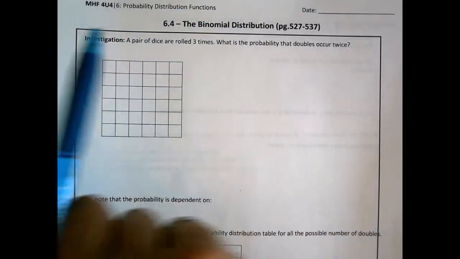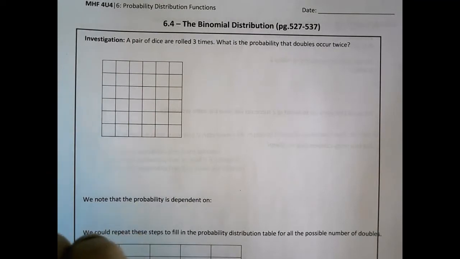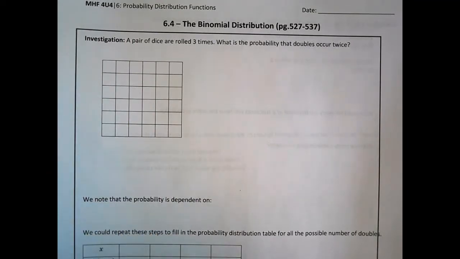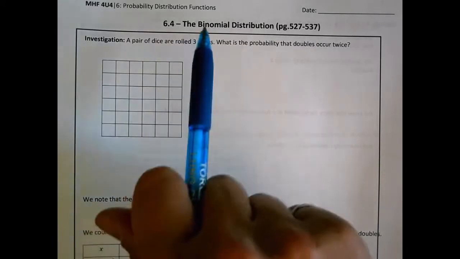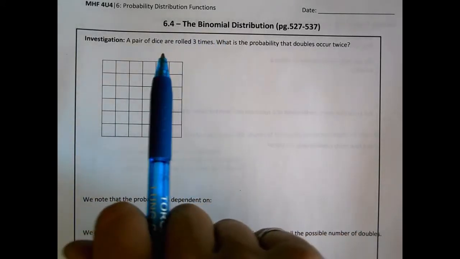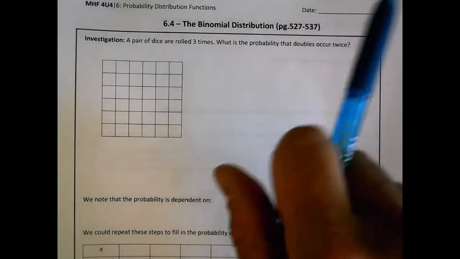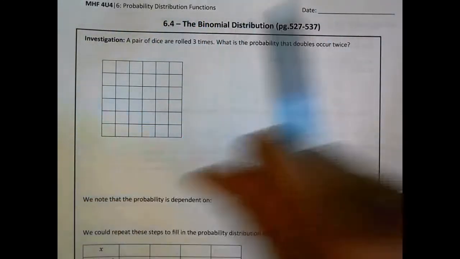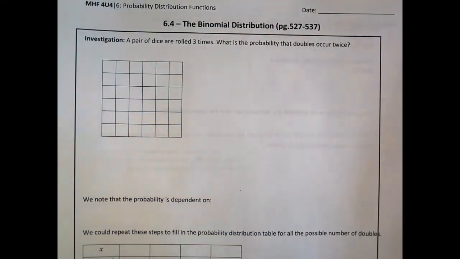Finally, after so much backstory, after learning everything there is about combinations, Pascal's triangle, and the binomial theorem, we're finally ready to learn the binomial distribution. So you're going to have to adjust your thinking caps back to the probability distribution function chapter. Remember, we were learning all these different ways of making predictions for certain situations.